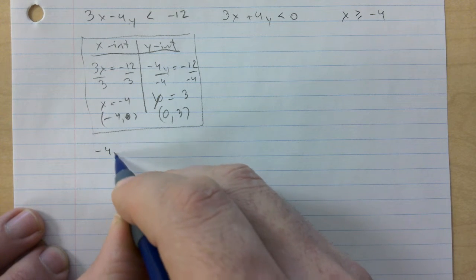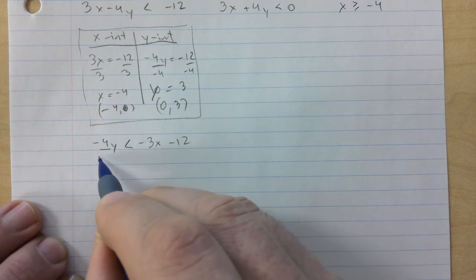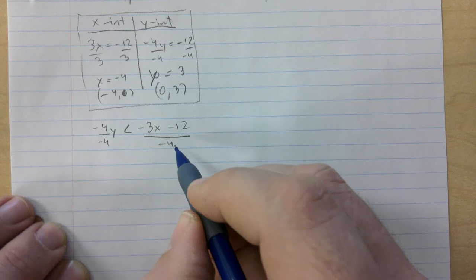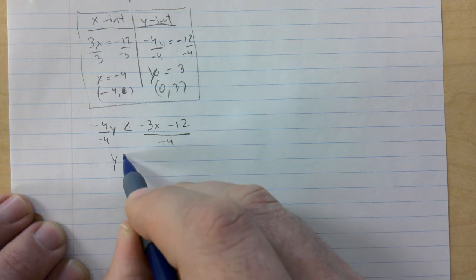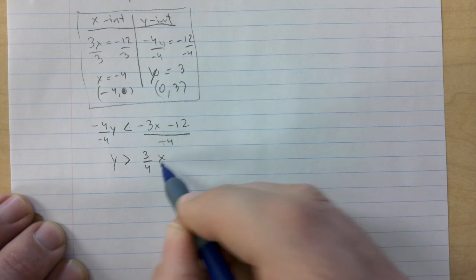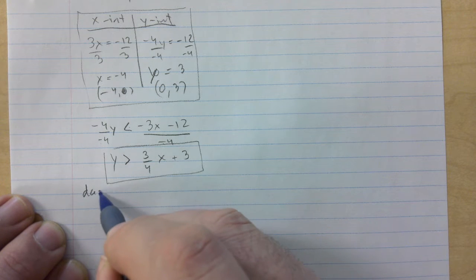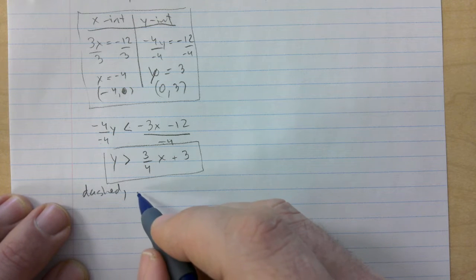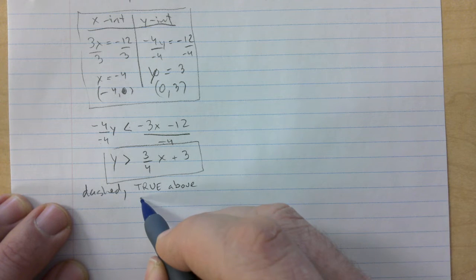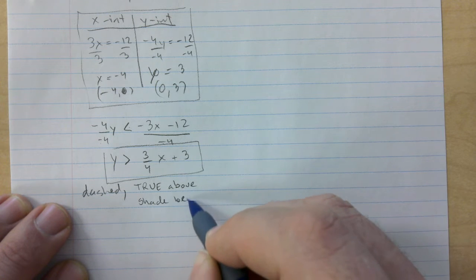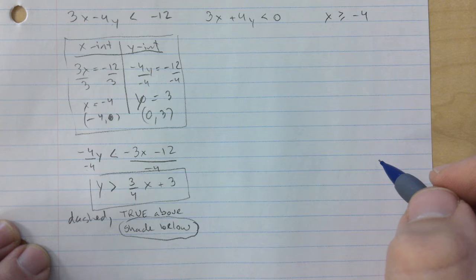We rewrite it. -4y is less than -3x minus 12. Divide both sides by -4. Oh, I need to flip it because both of them are being divided by a negative. And that's y is greater than 3/4x plus 3. That's a dashed line. It is true is above, shade below. Okay, so I've got that figured out.